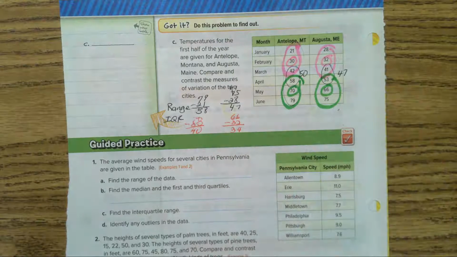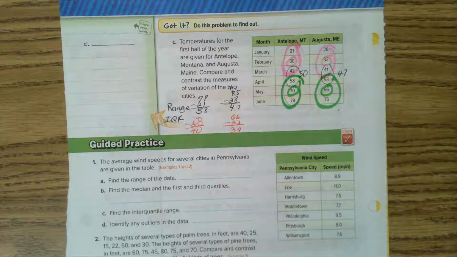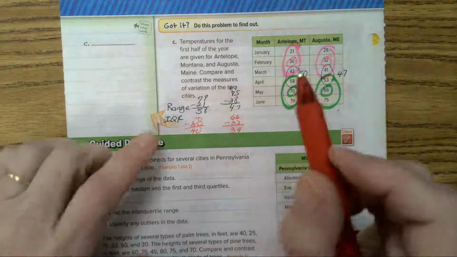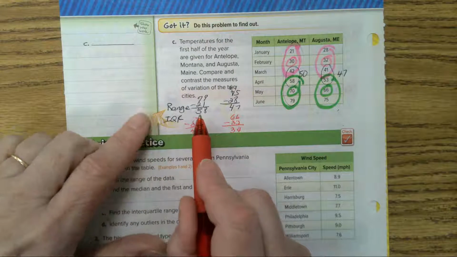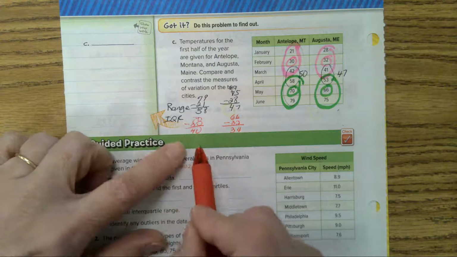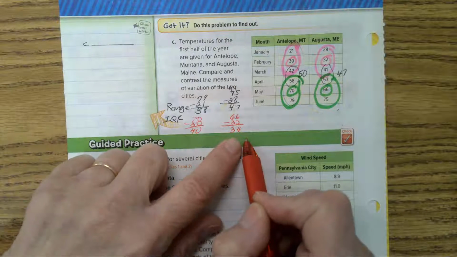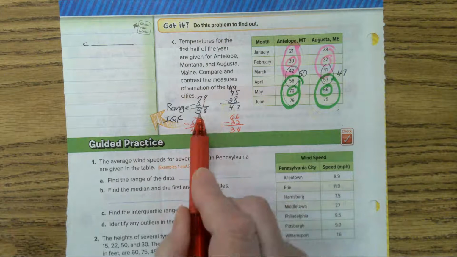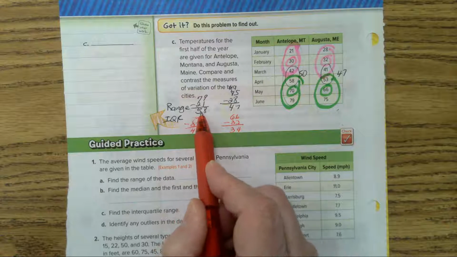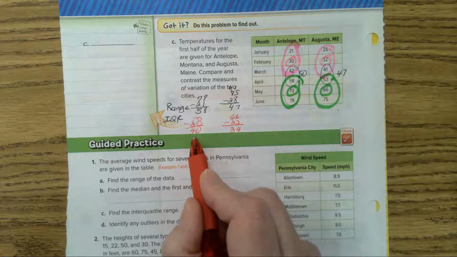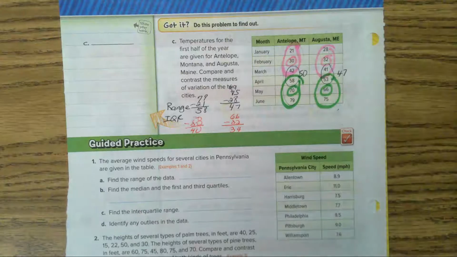All right? So, on this it says, compare and contrast the measures of variation. Well, Antelope, Montana's range and its interquartile range are higher than Augusta, Maine's. The range is higher by 11, whereas the interquartile range is higher by 6. Any questions on that, kids?